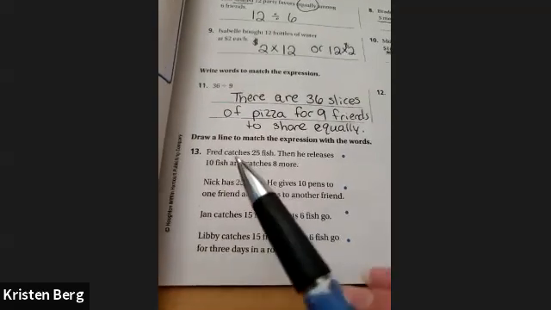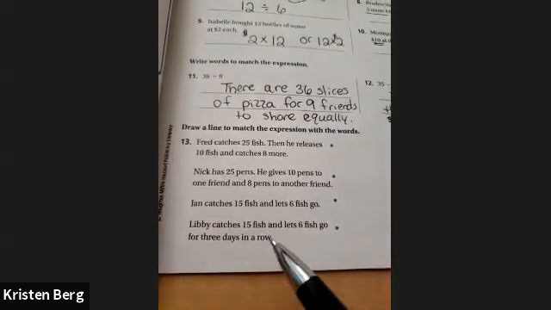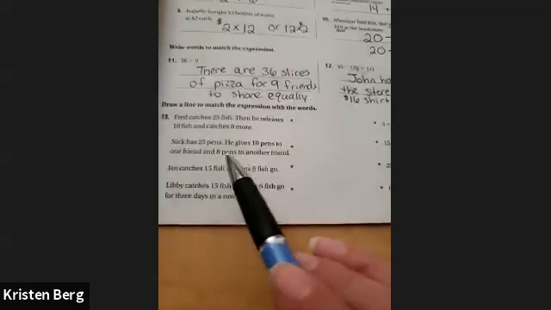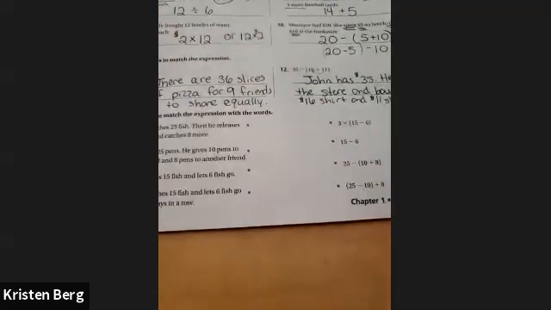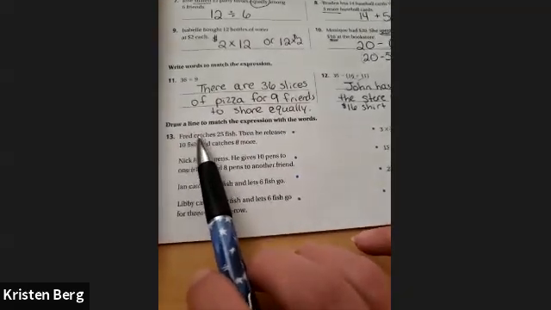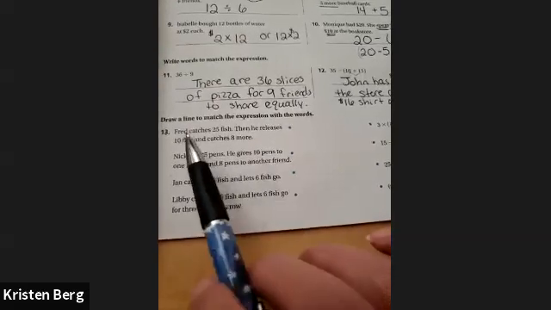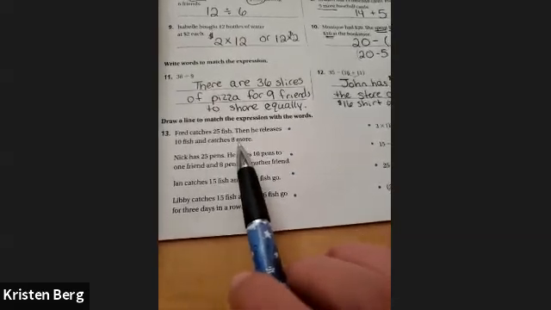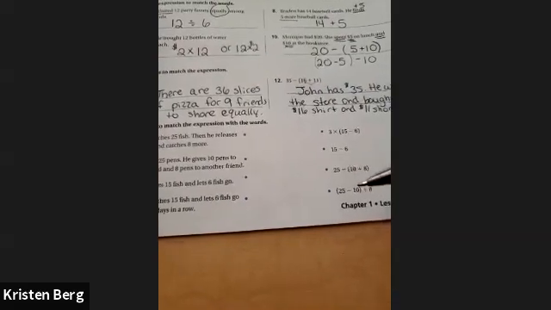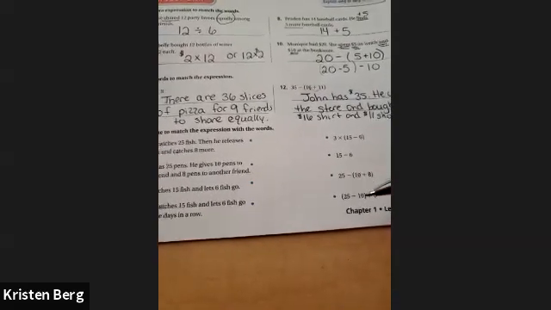Here we go. My advice to you is just you're going to match up these over here. What I personally would do is I would go and probably figure out what each one should come out to be. I think it's a lot easier to see it that way versus just trying to do it in your head. So here we go. Fred catches 25 fish. Then he releases 10 fish and then catches 8 more. So we should come over here and see which ones are talking about 25 fish to begin with.